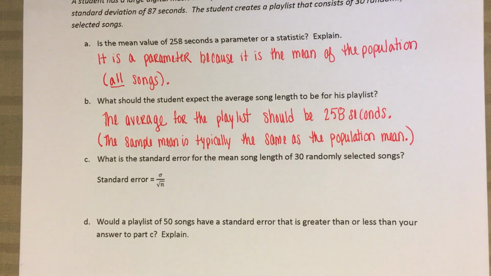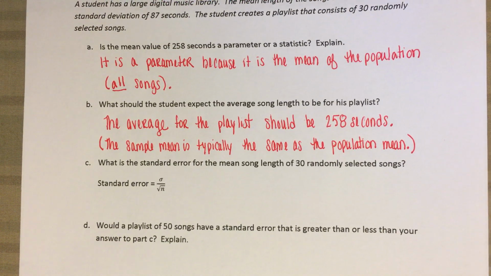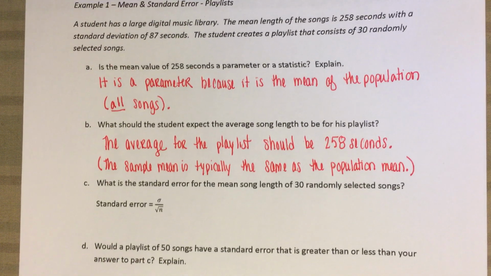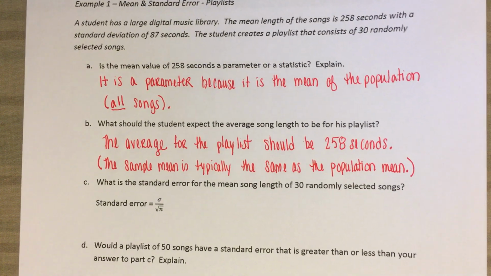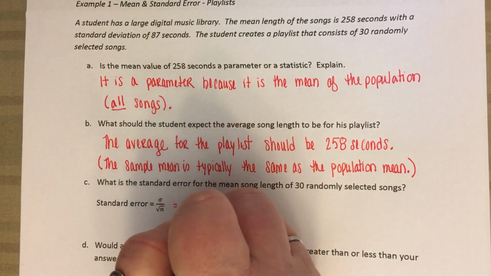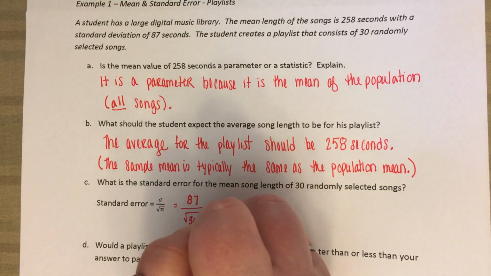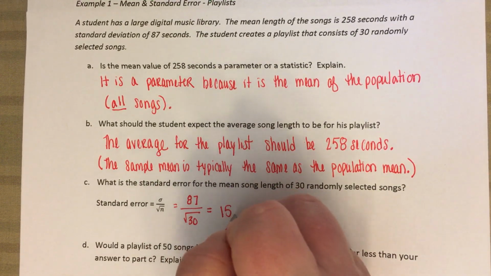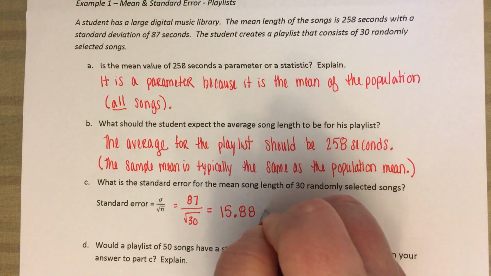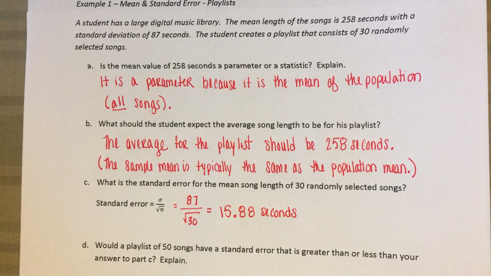What is the standard error for the mean song length? Our standard error is sigma divided by the square root of n. We look back up to our problem: our standard deviation, our sigma, is 87 seconds. Divided by the square root of n, so divided by the square root of 30, gives us 15.88 seconds. Compared to other standard error formulas that we've seen previously, this one is pretty simple and straightforward.